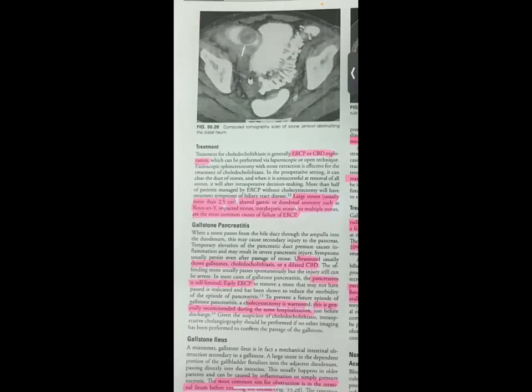So next, treatment of choledocholithiasis. Endo ultrasound is the best investigation of choice for choledocholithiasis.